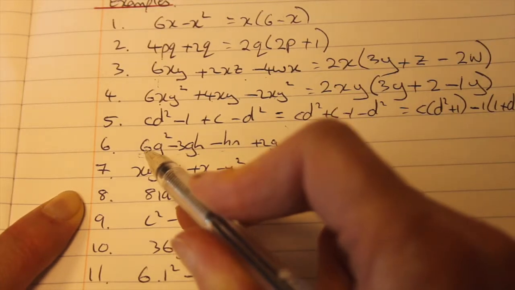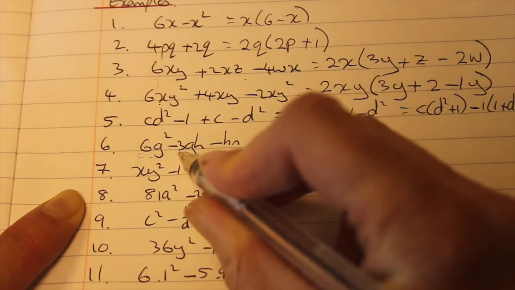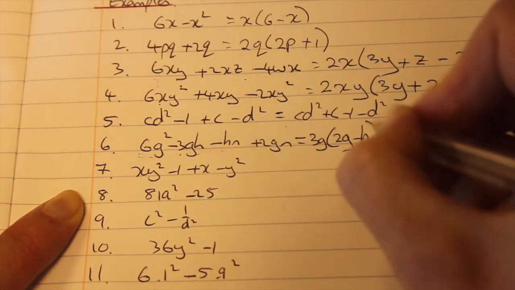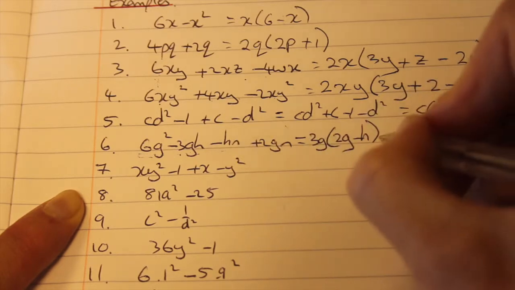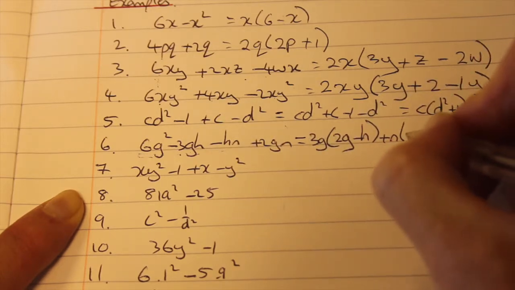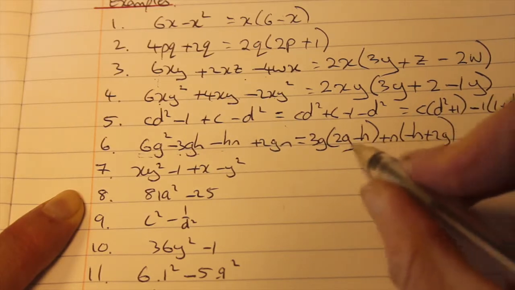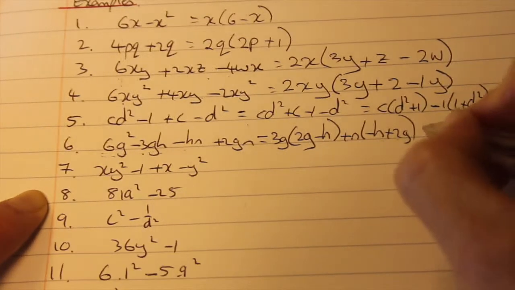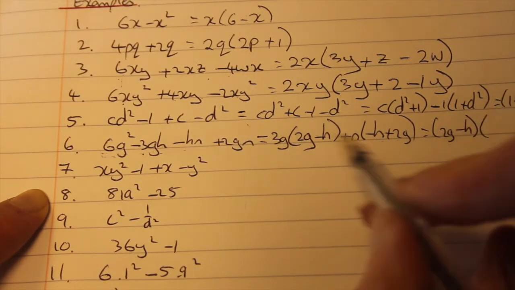Take the 3 out of that, divide it by 3 gives you a 2, and take a g out. Take the 3 and the g out, leaves you with an h. Now I'm looking at the last 2 terms. I can take an n out, so plus n. Minus h plus 2g. My brackets match up, positive 2g, negative h. So 2g, negative h, leaves me with 3g plus n.